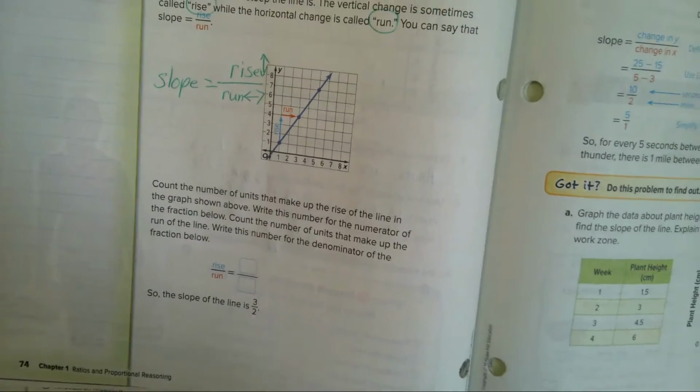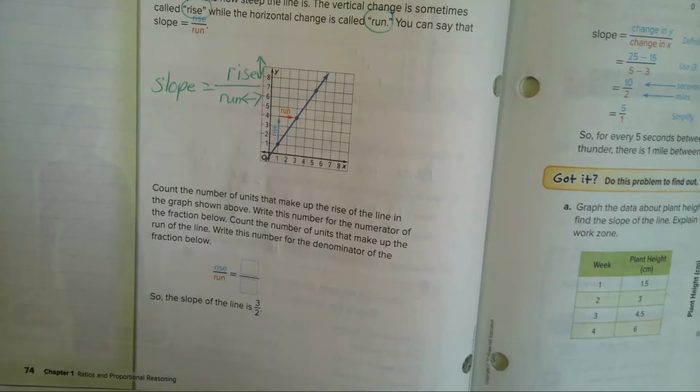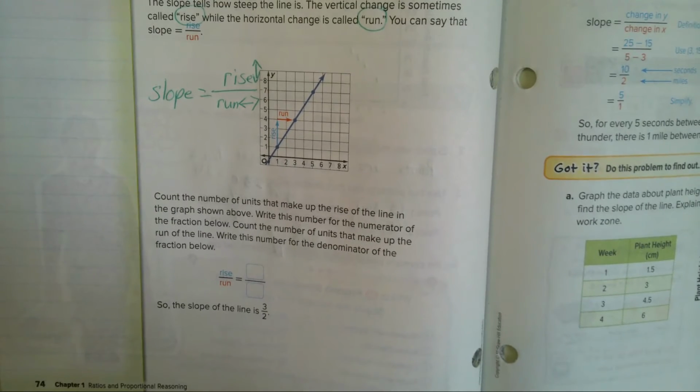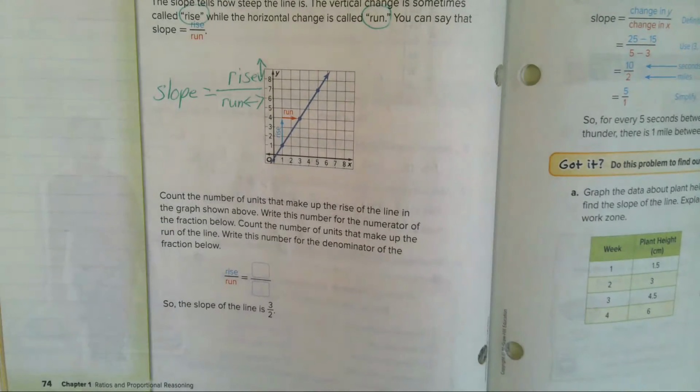Count the number of units that make up the rise of the line in the graph shown above. Write this number for the numerator of the fraction below. Count the number of units that make up the run of the line. Write that number for the denominator of the fraction below.